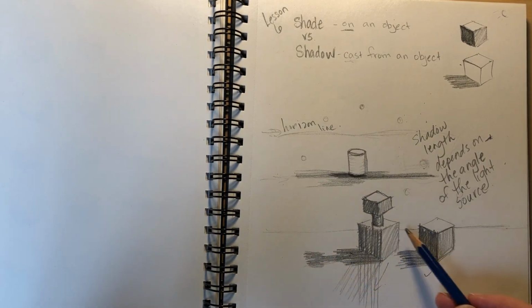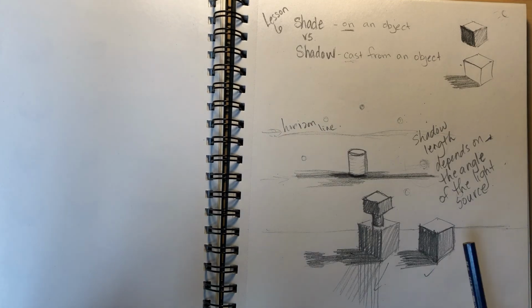So those are two things that I would encourage you to think about and incorporate when you're using shadows. And this is really just to teach you the difference between shading and a shadow so that you're able to use them in your own drawings. So what I would encourage you right now to go and do is to practice doing some shadows and incorporating them with your shaded objects.